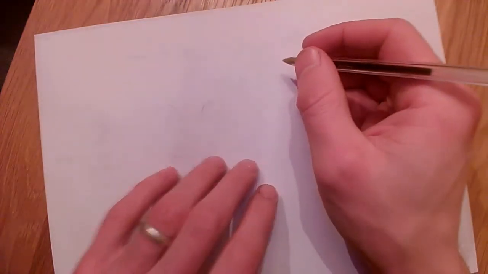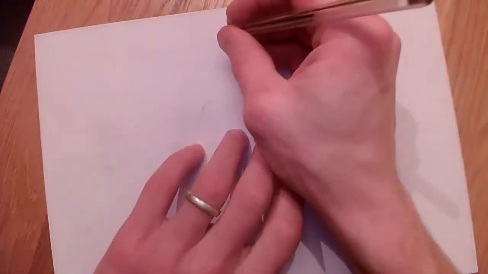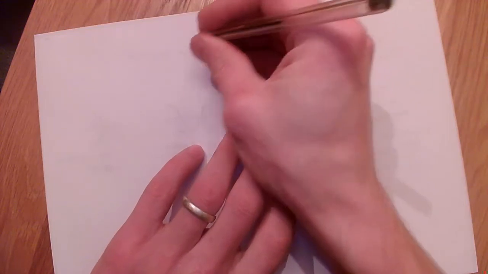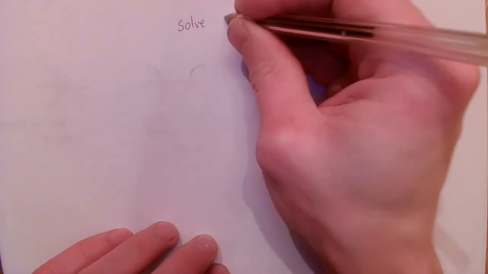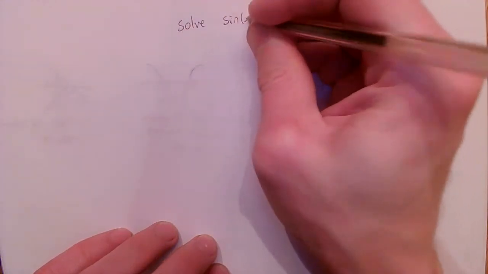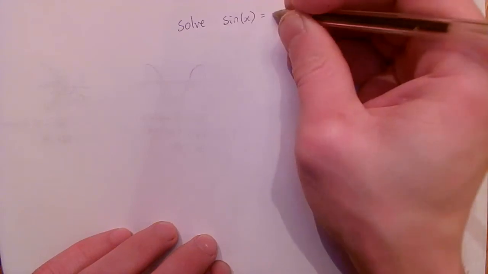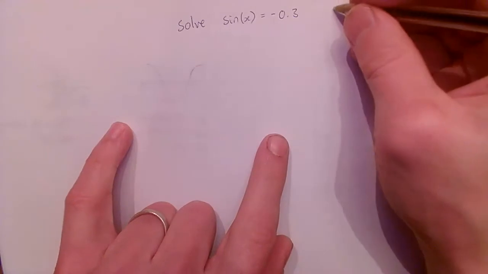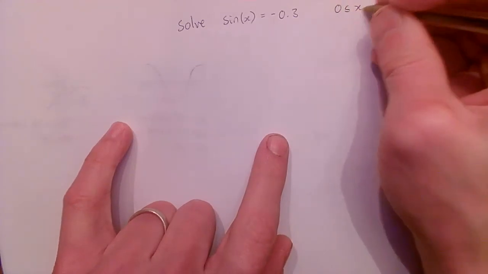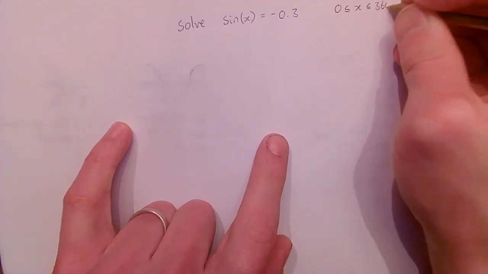Now, second thing that we are going to do is we are going to solve some equations which involve some negative numbers. Might just zoom you in a wee bit so you get a better view. So we're going to solve sine of x equals minus 0.3. And we're doing that for 0 being less than or equal to x, less than or equal to 360 degrees.